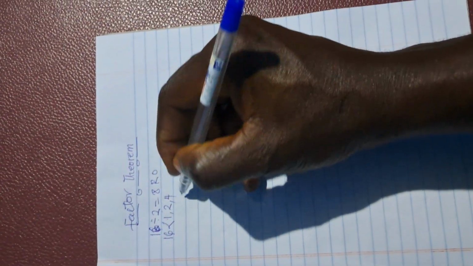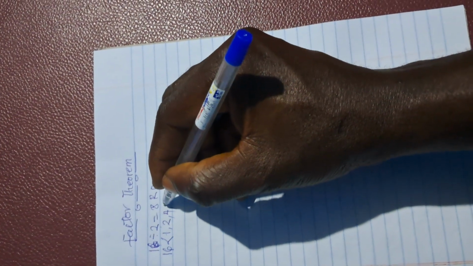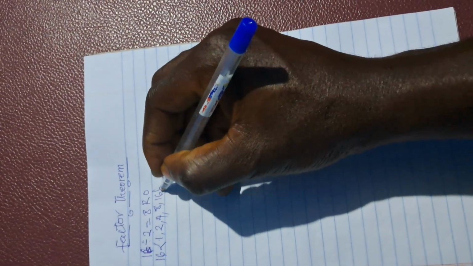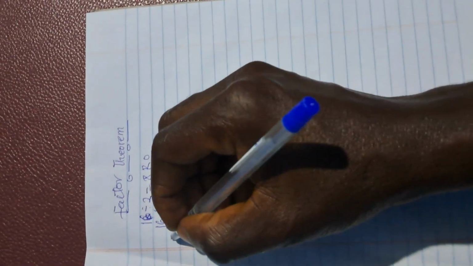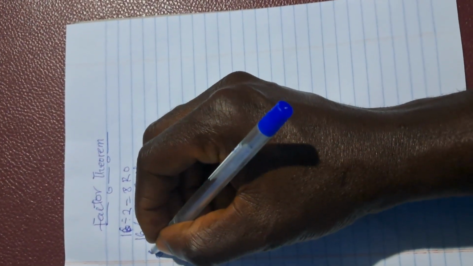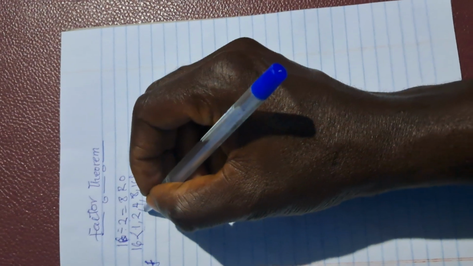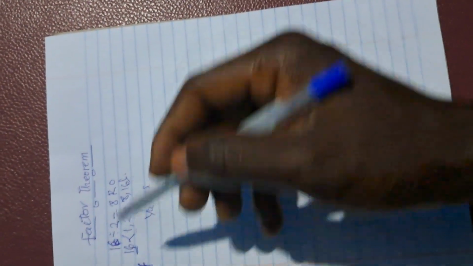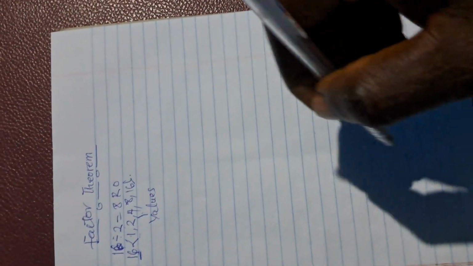Then we have the values 4, 8, and 16 itself. These are the factors of 16. Meaning if you take any of these values and use it to divide this 16 here, it will give you an answer, but the remainder will be 0.